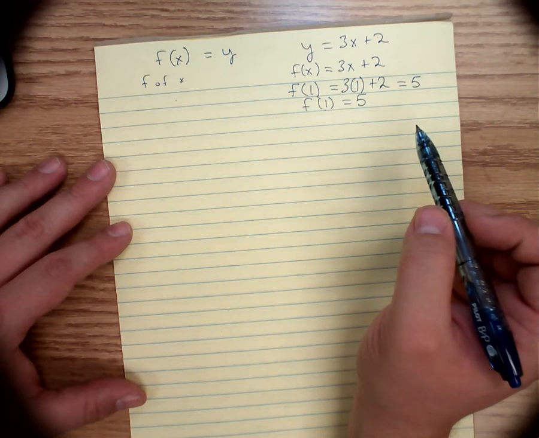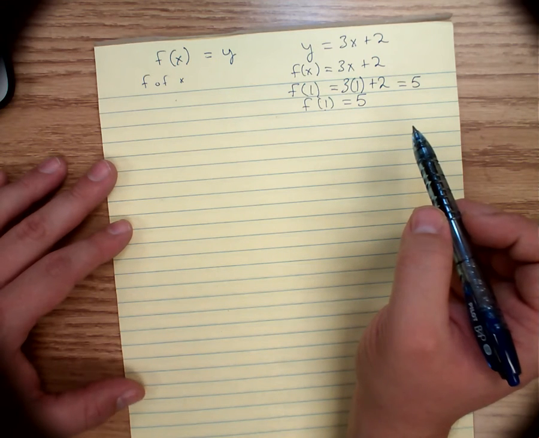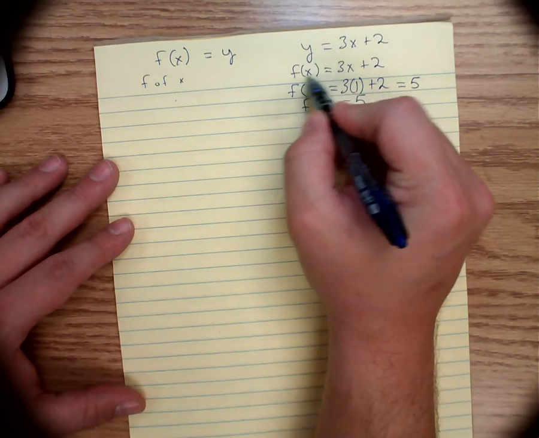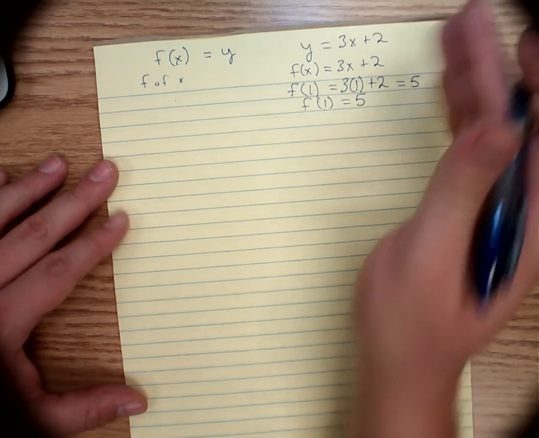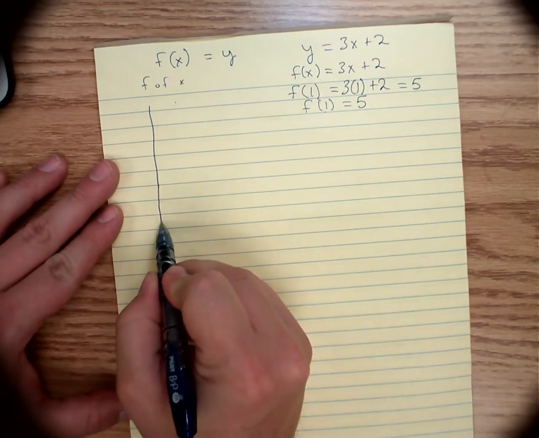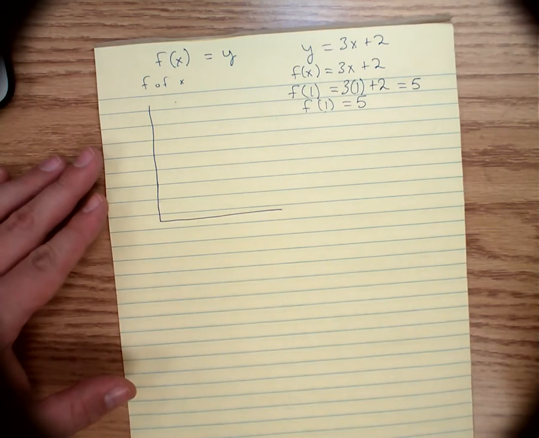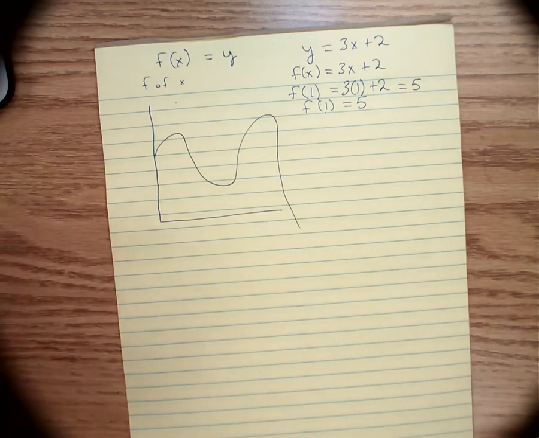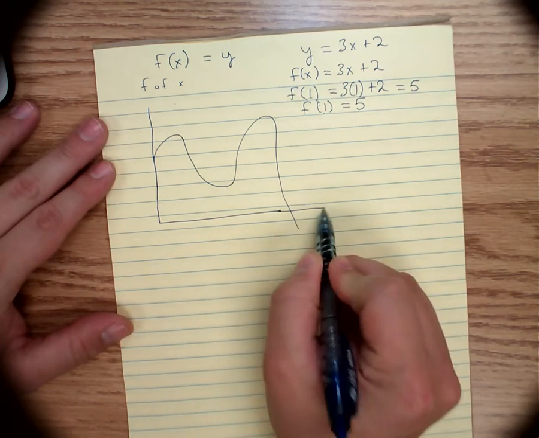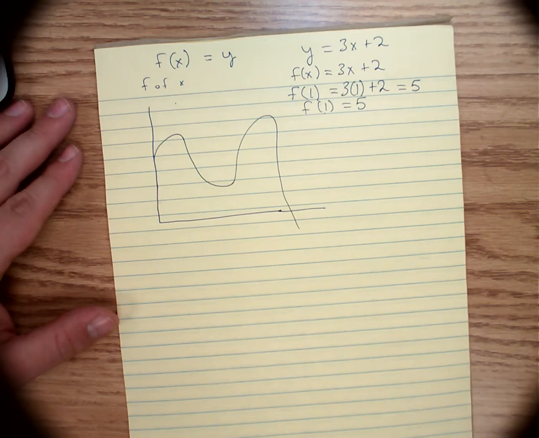You can think of these as independent and dependent variables. Your independent variable will be in here. It'll be on the x-axis when you see it graphed. So if I have something graphed like this, and I just have a series of random squiggles there, you can test if this is a function because each x value can only have one y value that goes with it.